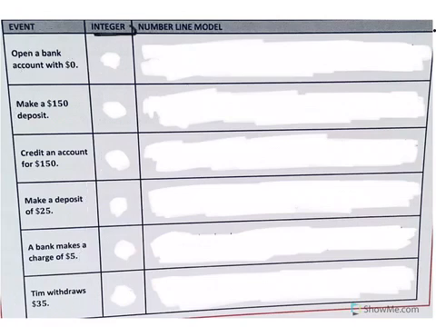Okay, on this next page, it gives us some events, and then we're supposed to add the integer, basically meaning the number, the whole number we're going to look at, and then add that on the number line. So let's do that together. Okay, open a bank account with $0. So you're opening a bank account, but there's no money on the account. So the integer there, that's an easy one. That would just be 0.